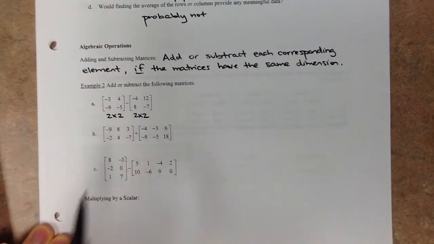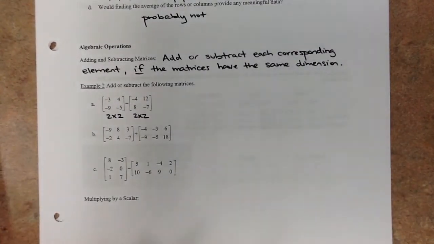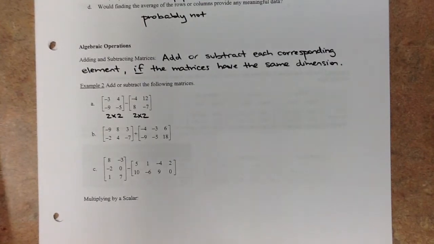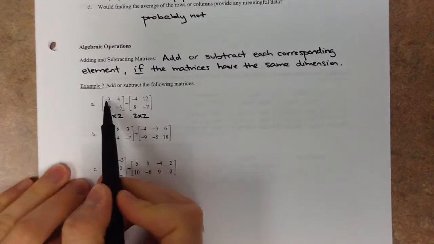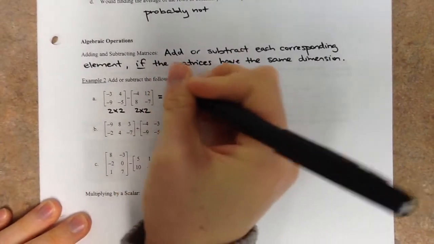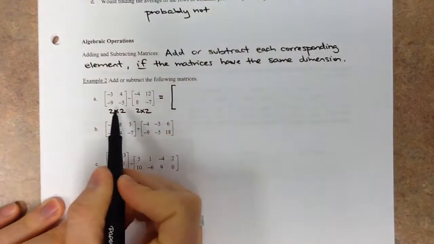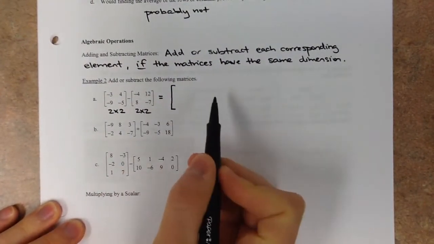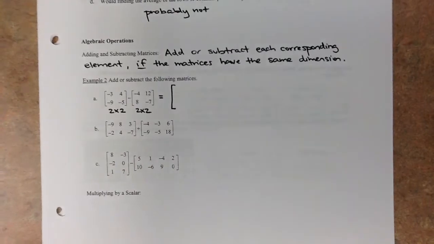So when we add or subtract the corresponding elements, to see if they're corresponding, that means they're in the exact same position in the matrix. Same row, same column. So like these two, for example, the -3 and the -4, those are in the same position, and so those are the ones that I subtract. So since each one of these matrices was 2 by 2, the new matrix I get is also going to be 2 by 2.